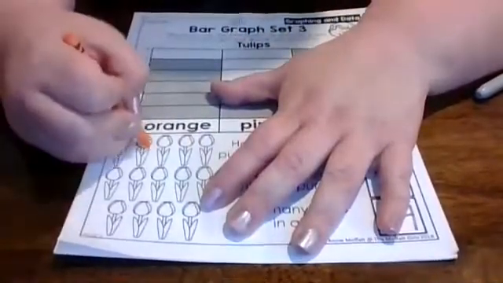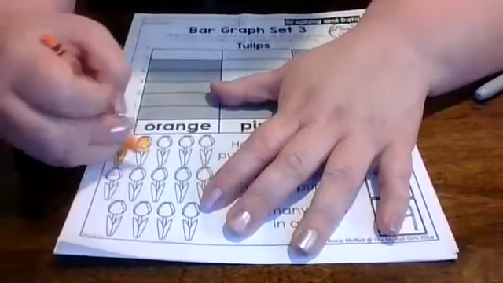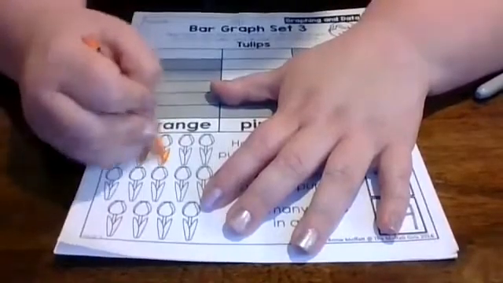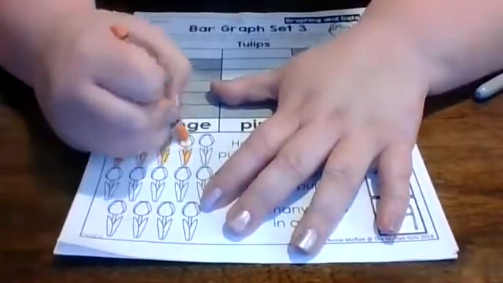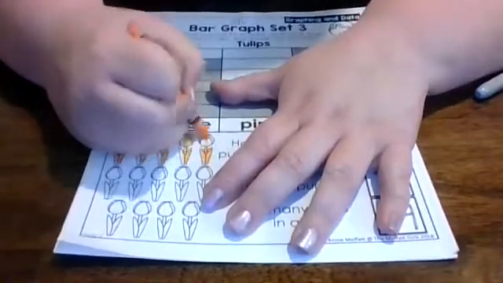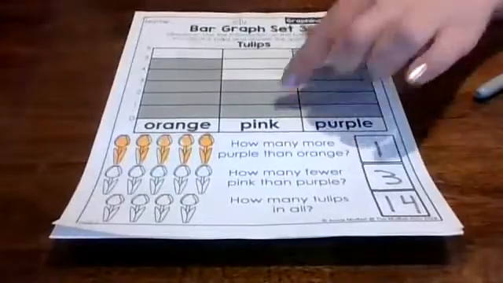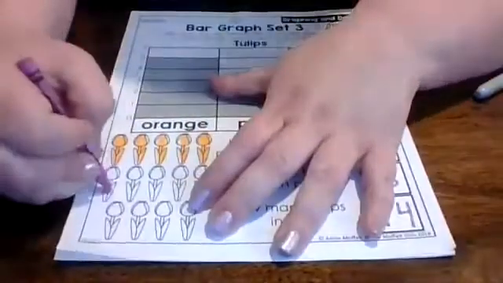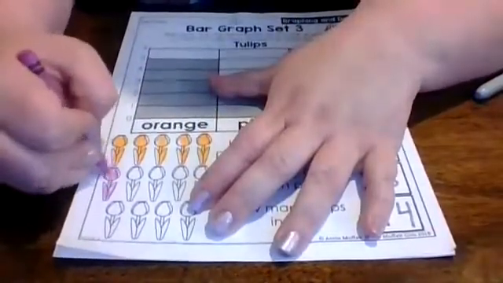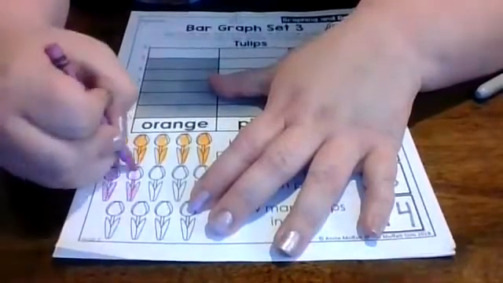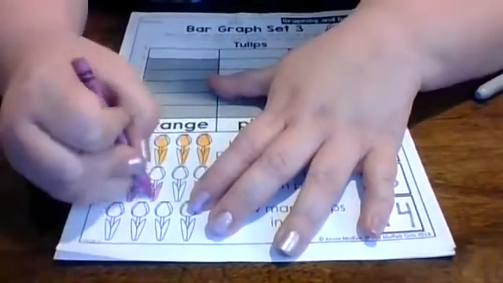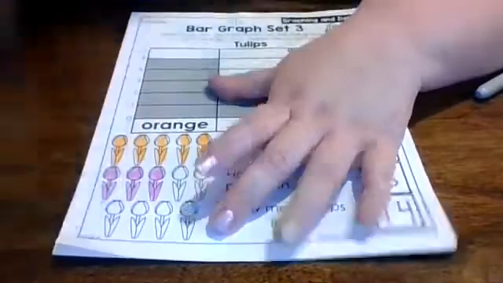So 1, 2, 3, 4, 5. And then how many pink? We have 3 pink. 1, 2, 3 pink. Okay.